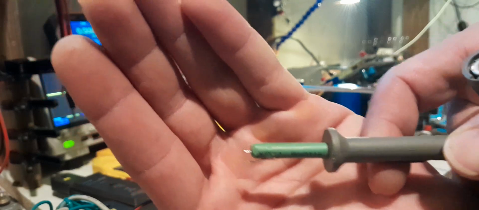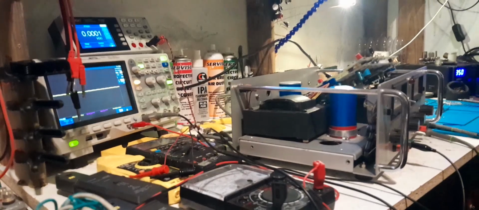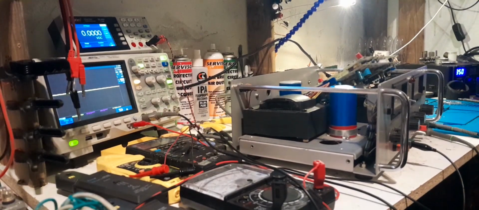Anyway, yeah. So the point I'm getting at is, no, I haven't been very clear on where the probe ground is connected to because it's been connected in a multitude of different places. That's why. But now you know what I'm doing.